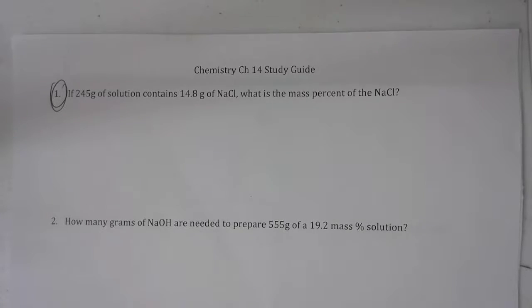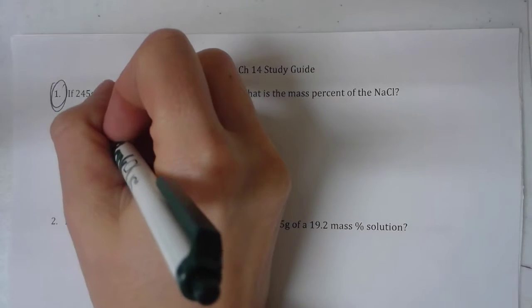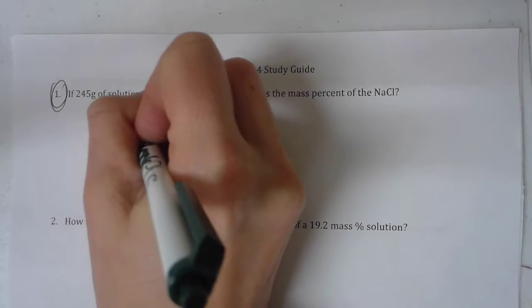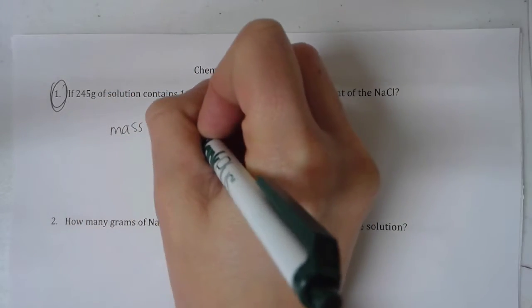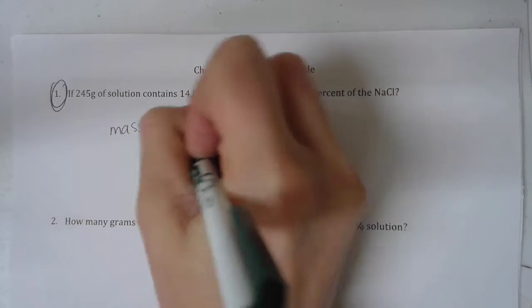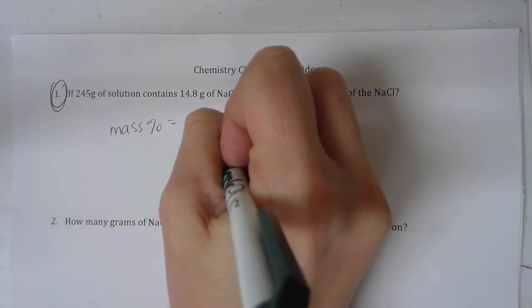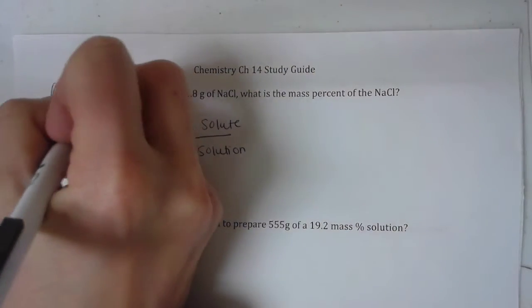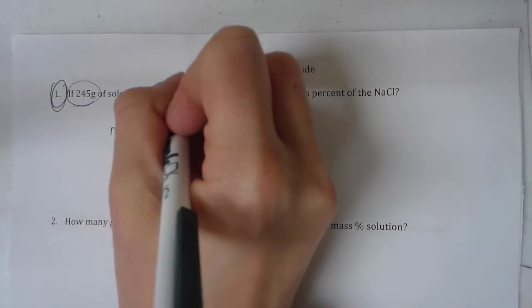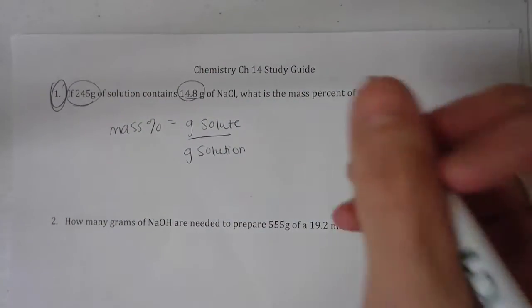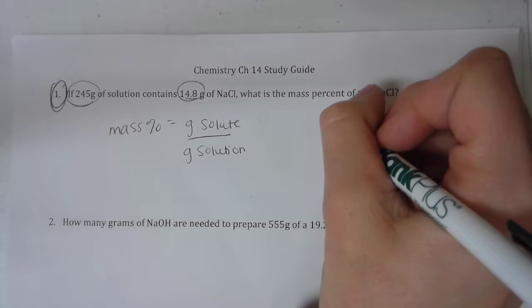Use the mass percent equation. Mass percent equals grams of solute over grams of solution. 245 is your total solution. 14.8 is your total solute. So you just plug it in.